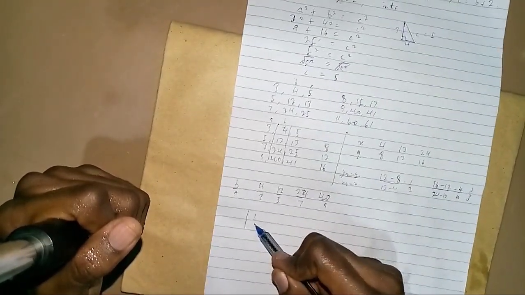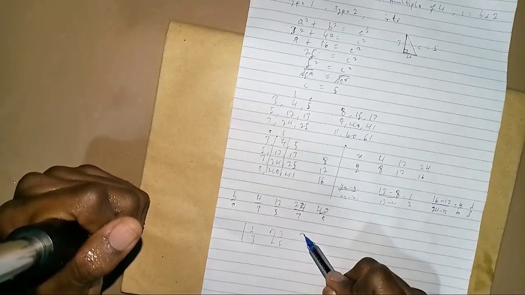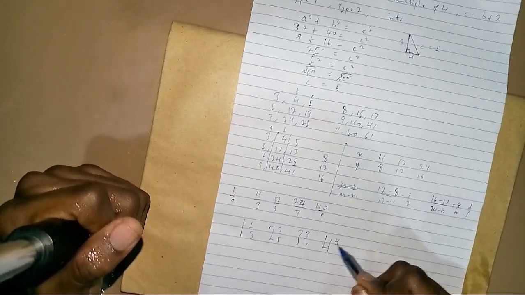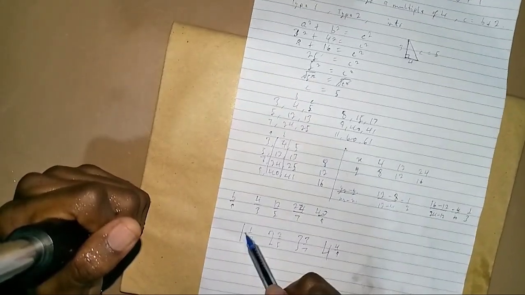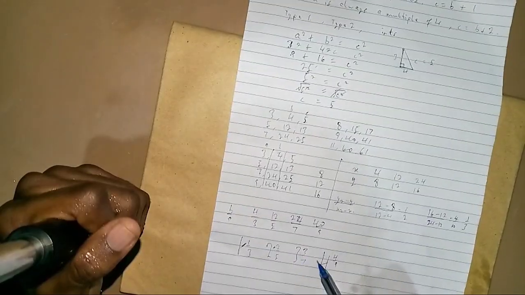Here I got one whole number, 1 over 3. Here 2 whole number, 2 over 5. Here 3 whole number, 3 over 7. As you surely guessed, 4 whole number, 4 over 9. So here I'm getting somewhere. I realized that these match, so I was going to equate them to x.